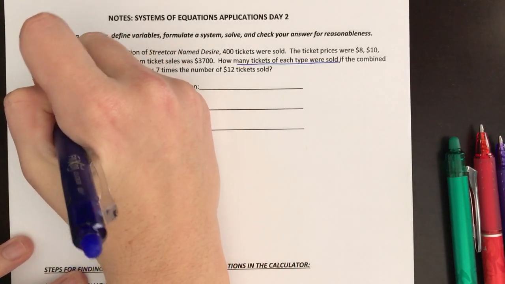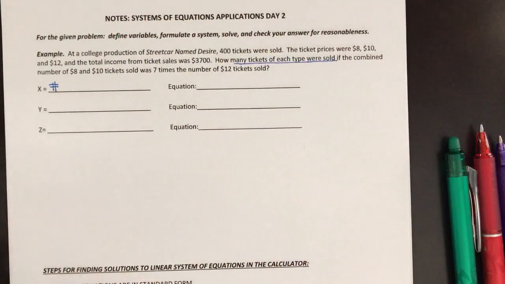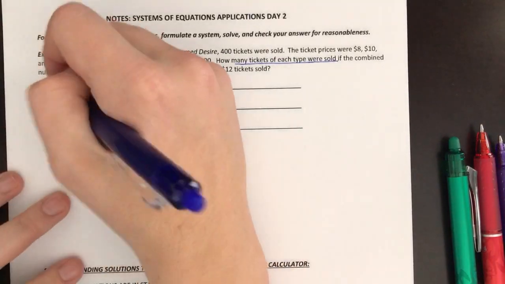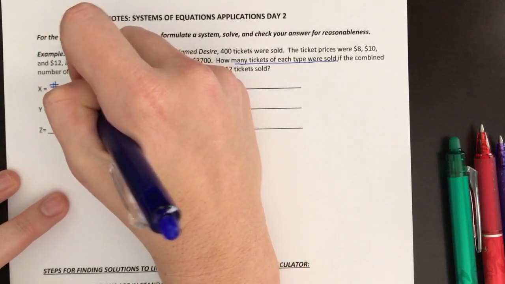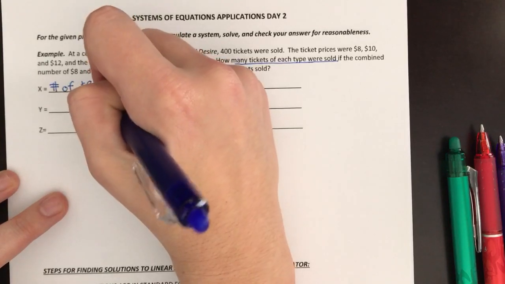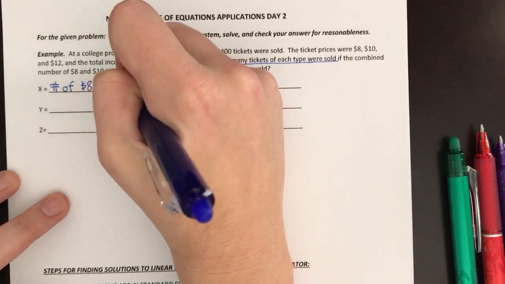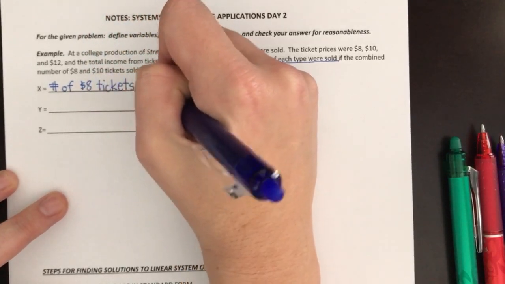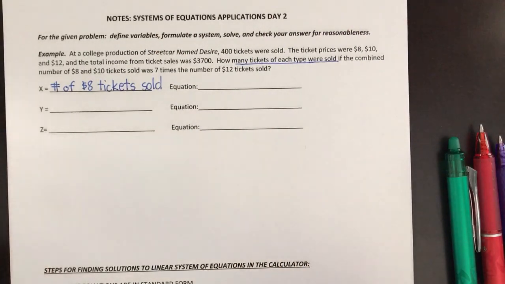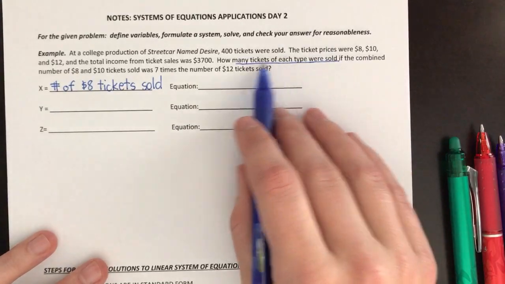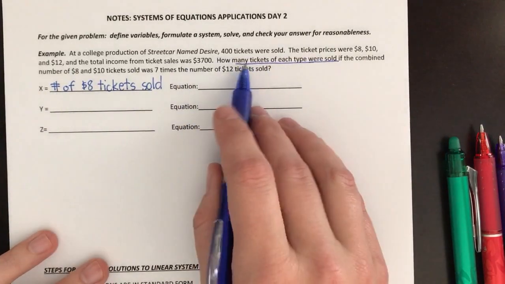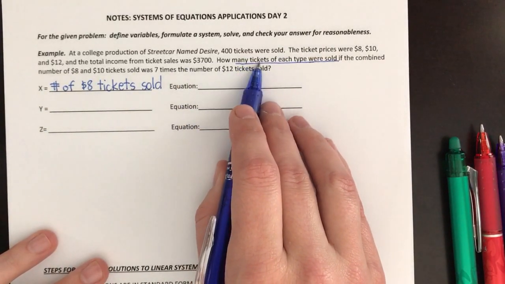So X will be our first variable, and we will say X will be the number of $8 tickets sold. We don't need to worry about independent and dependent because they all are independent of each other. Notice I put number here because what we don't know is how many.